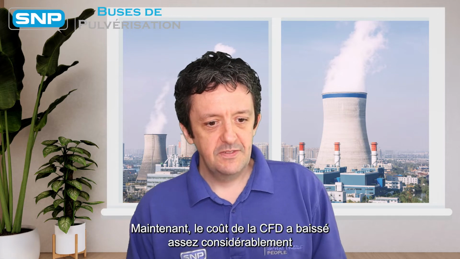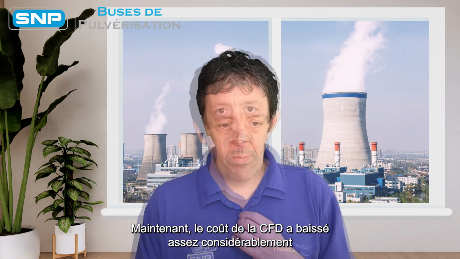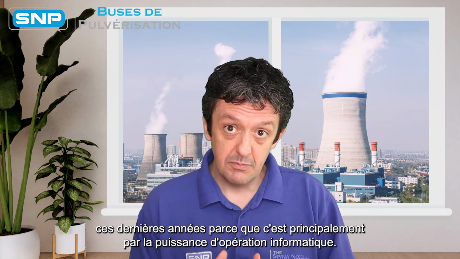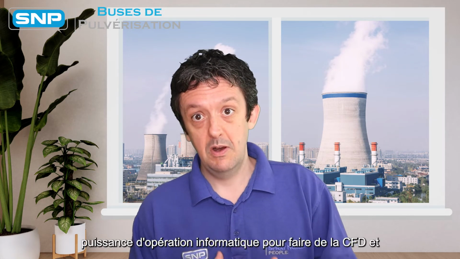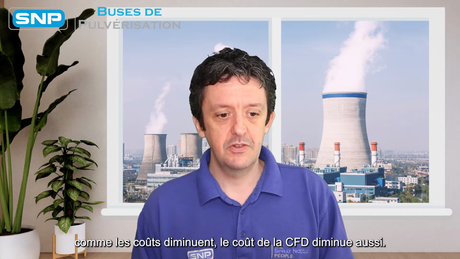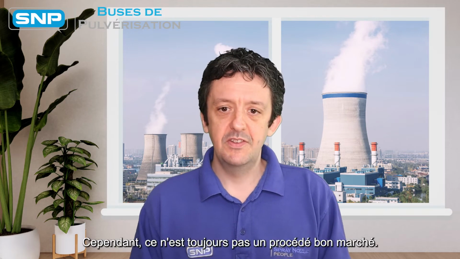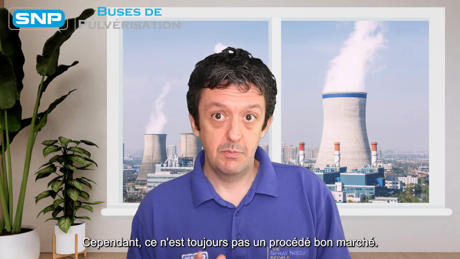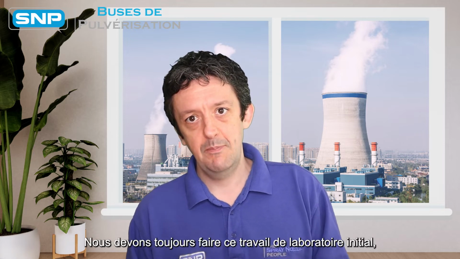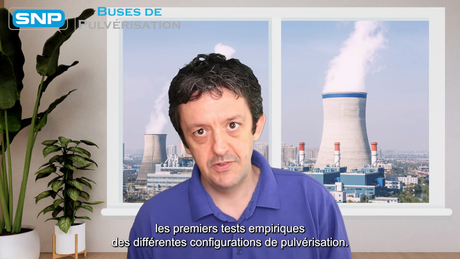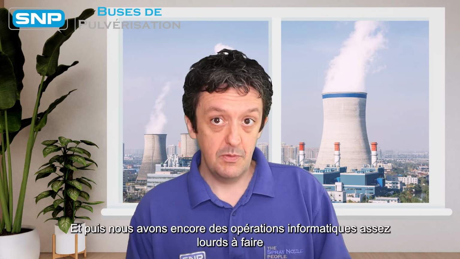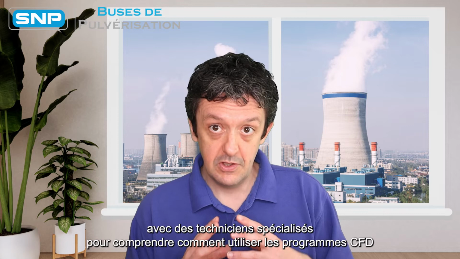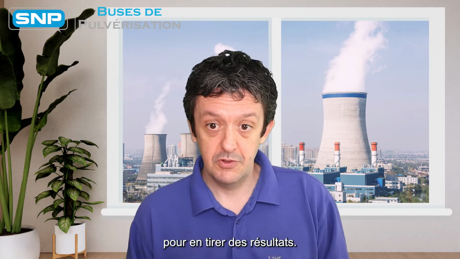Now, the cost of CFD has come down quite considerably in recent years because it is primarily driven by computing power. It takes a lot of computing power to do CFD, and as computing costs decrease, so does the cost of CFD. However, it's still not a cheap process. We still have to do that initial lab work, that initial empirical testing of different spray setups, and then we've still got some fairly hefty computing to do with specialist technicians to understand how to use the CFD programs to get the results out of it.